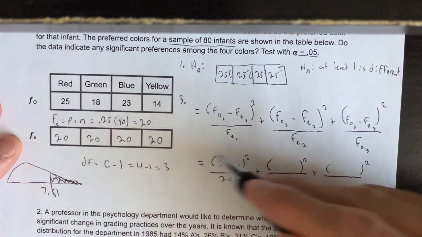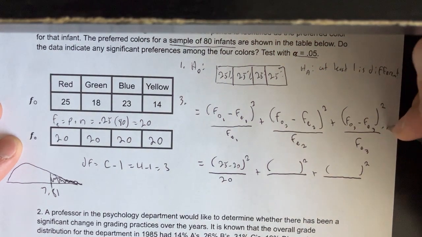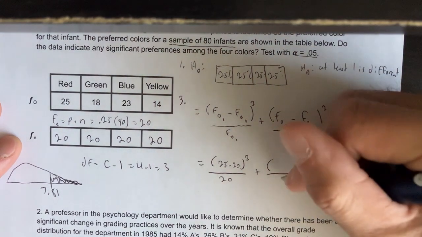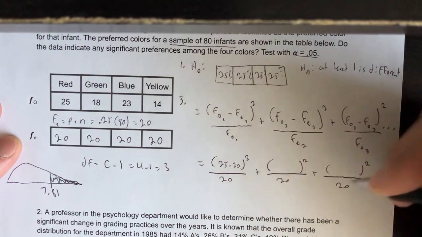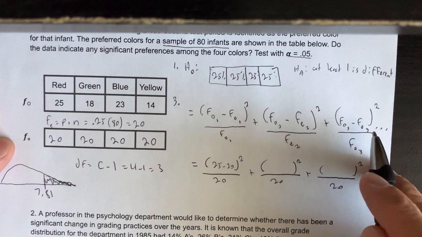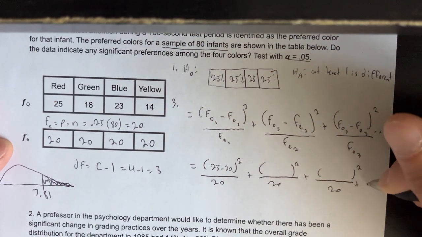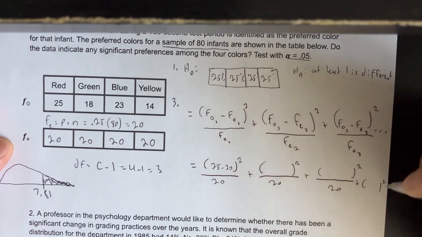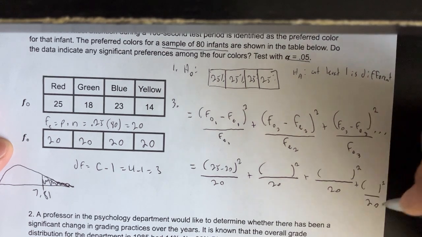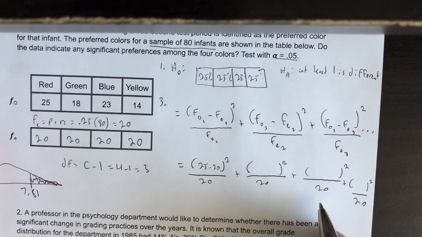All of these are going to have an expected frequency of 20. I only did 3 of the terms here, so I added dots to symbolize that it keeps going, but I'll add the other one here on the side.